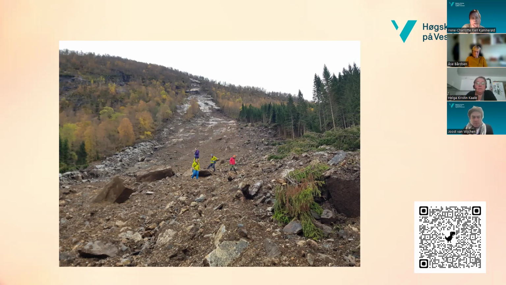I know, Helga, you have just been crossing a few fjords. Could you start the discussion for me, please? Yeah, I have. Hello, everybody. I'm a teacher at this university college and work together with Irene. I have been visiting students in practice and going through this landscape, and it's a pretty rough climate.